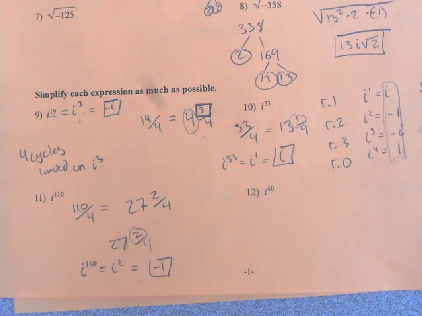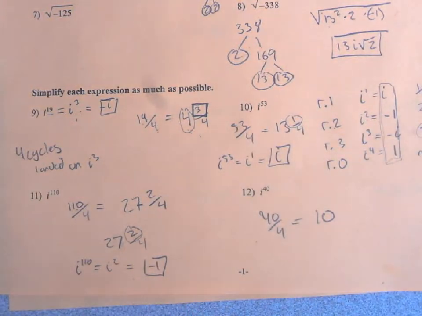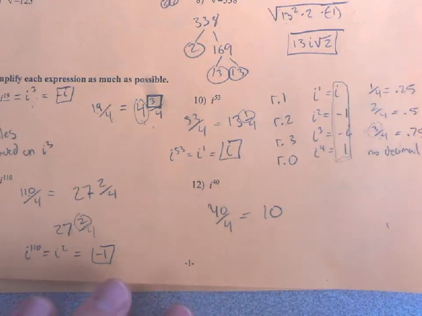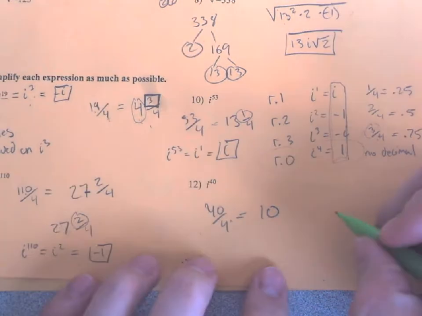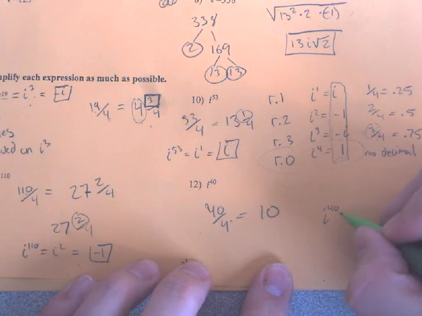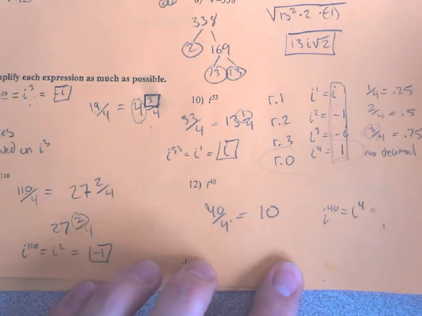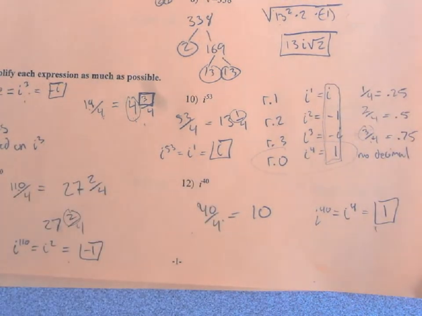Okay, did you do it? Did you actually try? Remember, you're trying to become independent. If you got it wrong, that's okay. Just see what you came up with. So 40 divided by 4 is 10, and there's no remainder. If you do it on a calculator, there's no decimal point. It just goes in evenly. And so when we get a remainder of 0, what that means is that it was divisible by 4. It perfectly went into 4. And so in this case, what we want is i to the 4th power because 4 went in perfectly. And i to the 4th we know is 1. So kind of crazy, but i to the 40th power is actually just 1.